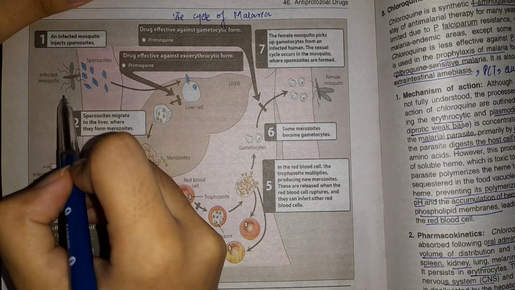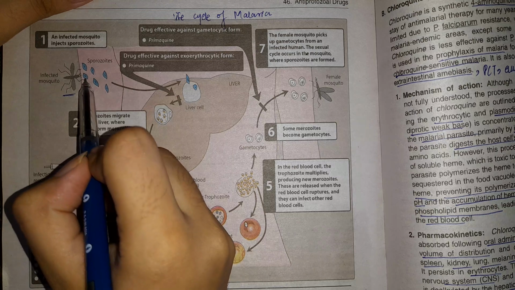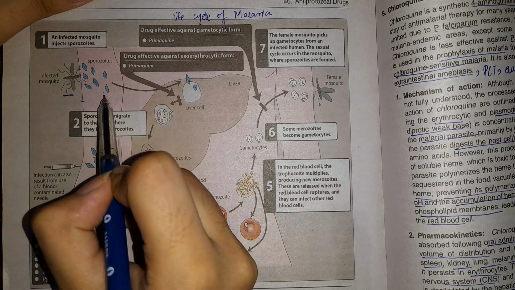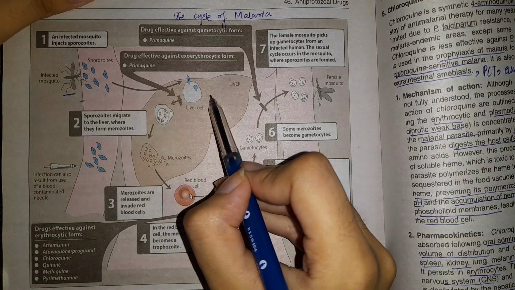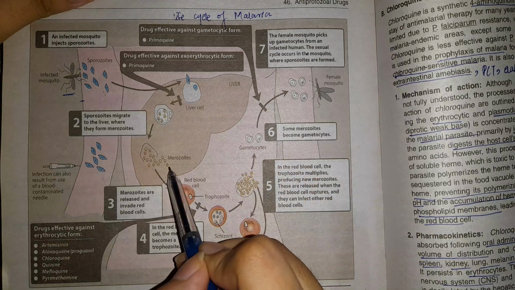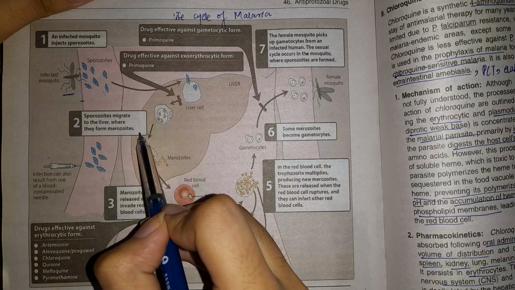First of all, you have an infected mosquito. The mosquito is going to bite your arm and you will get the sporozoites injected into your blood vessel. From the blood vessel, these sporozoites will go into the liver cell, where they will be converted into merozoites. So sporozoites migrate to the liver and they form merozoites.